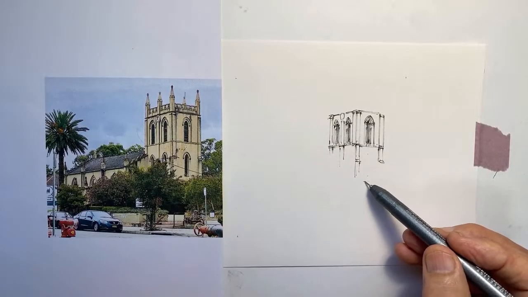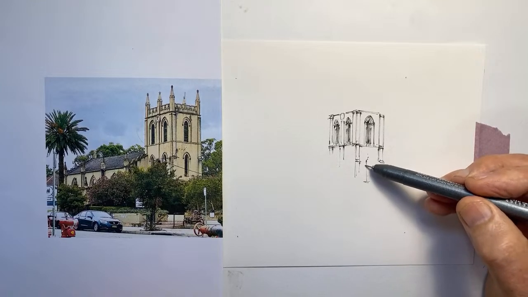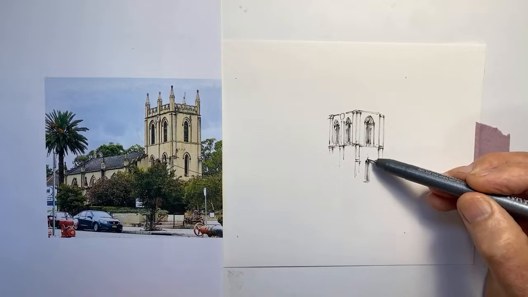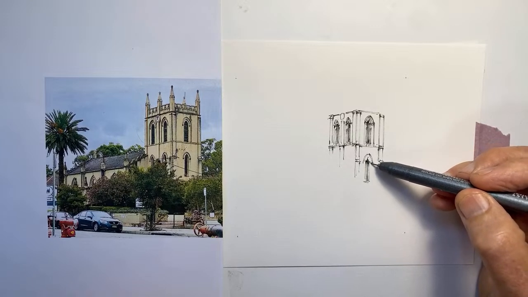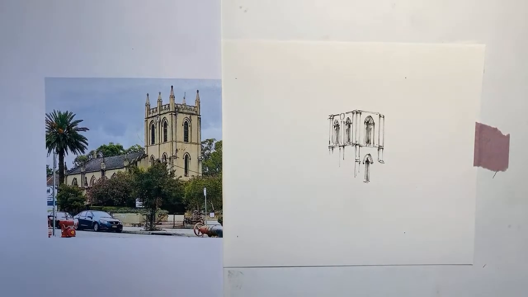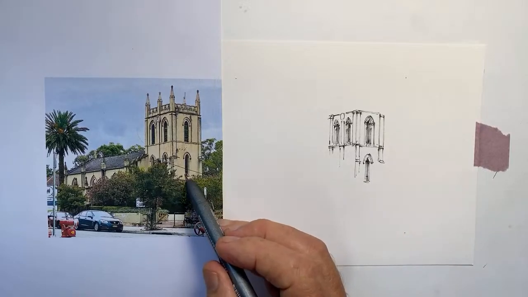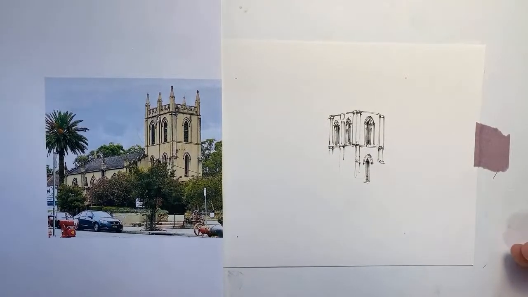Yeah, that looks about right. Actually, I've come down way too far there, haven't I, now that I look at it? Never mind. I can make an adjustment with the foliage.